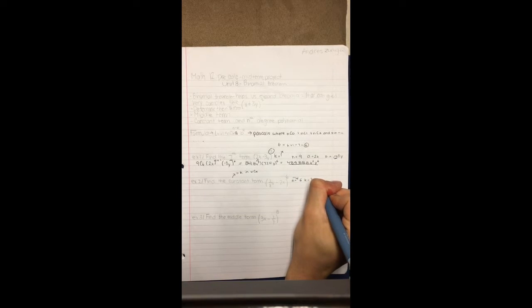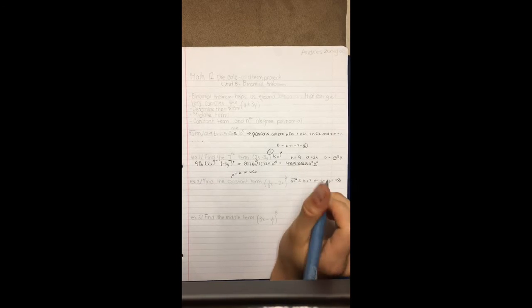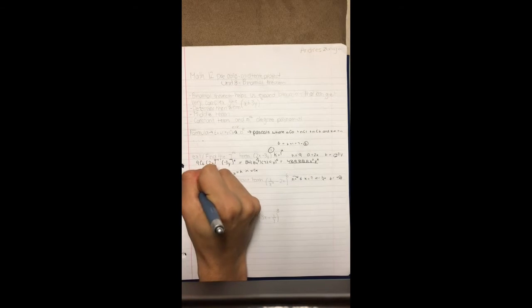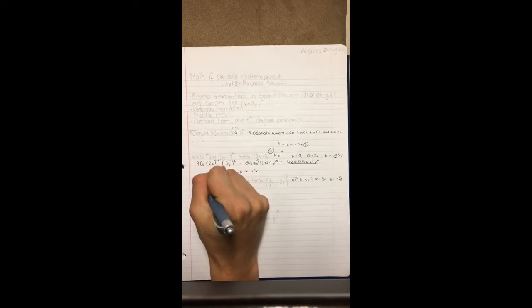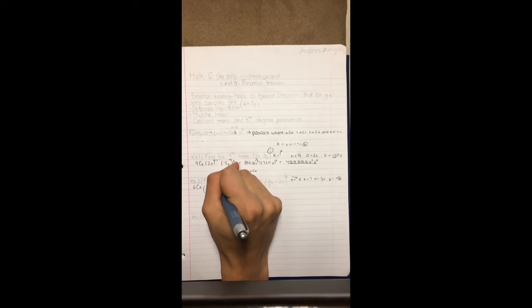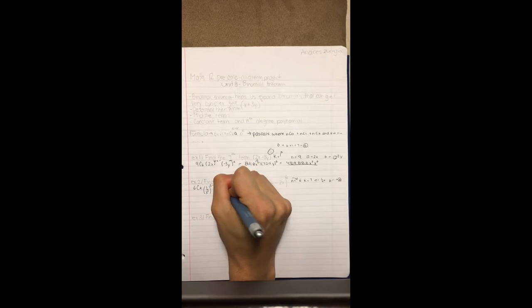For n equals 6, k equals, well, that's what we want, a equals 1 over x squared, and b equals negative 2x. So once we have these, we should probably start plugging them into the equation, which we will do to get 6 choose k times (1 over x squared)^(6-k) times (-2x)^k. Now, this is where it might get a little complicated, and we have to use our exponent rules.